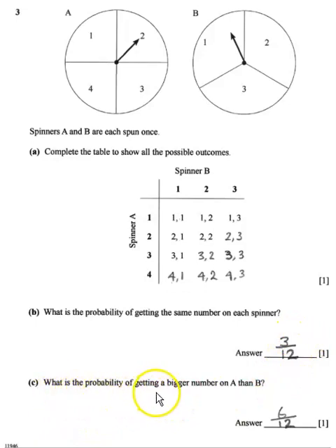What is the probability of getting a bigger number on A than B? So if we look, the first number should be the biggest number, so that's 2 and 1, 3, 1, 4, 1, 3, 2, 4, 2, and 4, 3. So that's 1, 2, 3, 4, 5, and 6. So that's 6 numbers out of 12 possible outcomes. So it's 6 over 12, and that can also be cancelled down to a half if you want to do that.